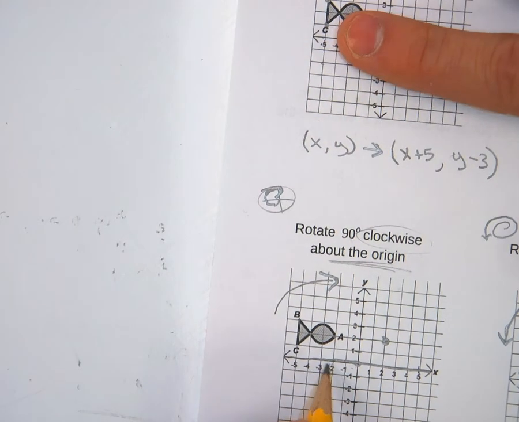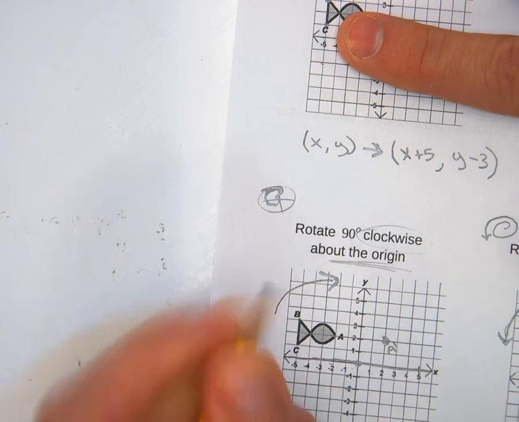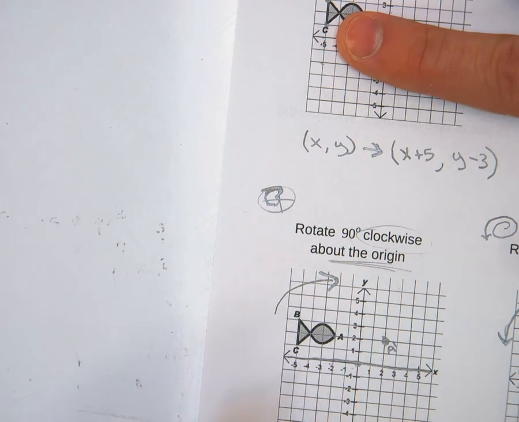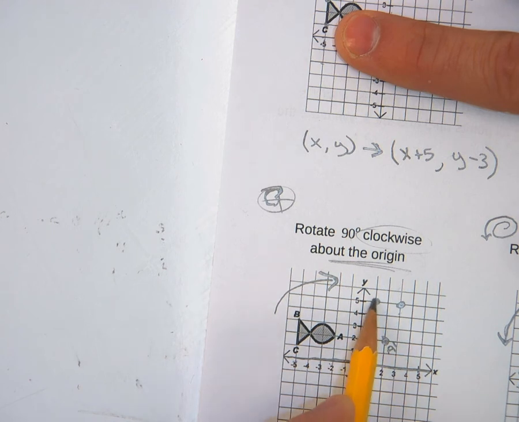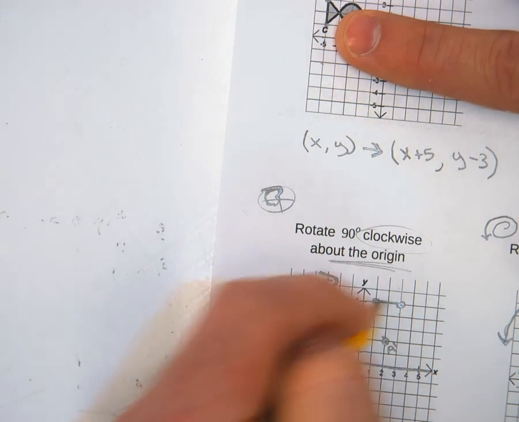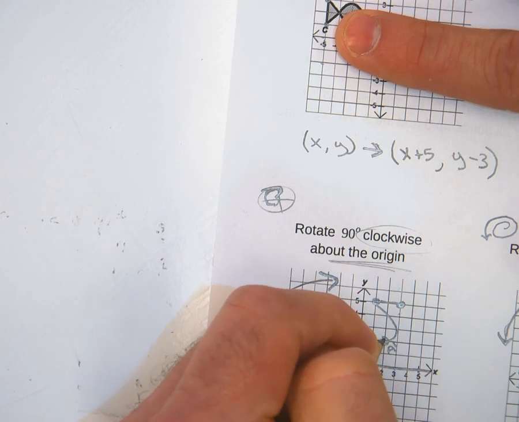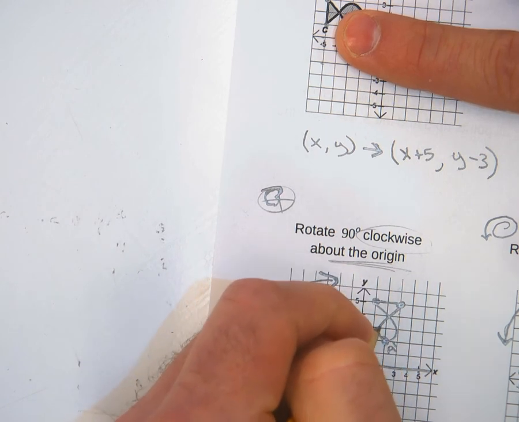So instead of left 2, up 2, when I rotate that around, A prime is now going to be at the point 2, 2. And these get a little trickier too. Instead of left 5, up 3, I'm going to be right 3, up 5. And instead of left 5, up 1, I'm going to be right 1 and up 5. So that is our general shape for Fisher.